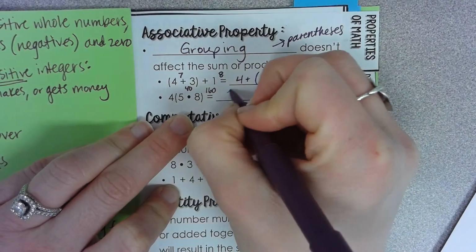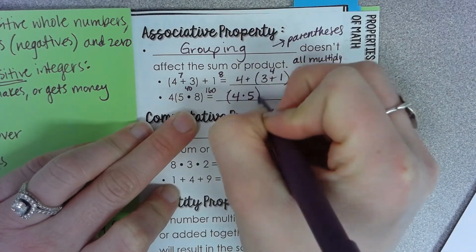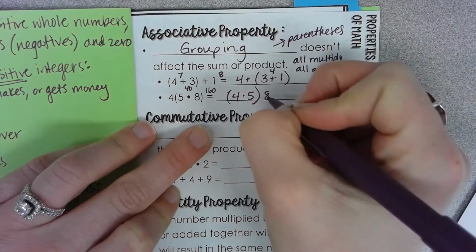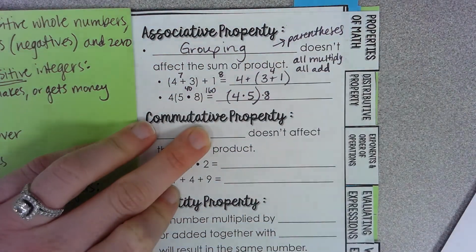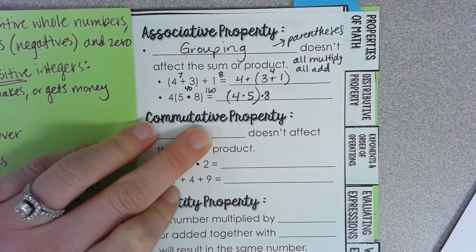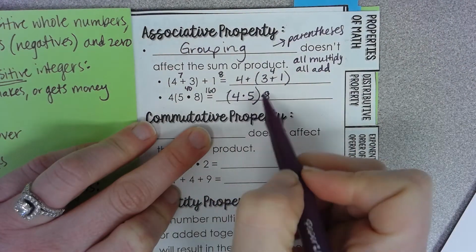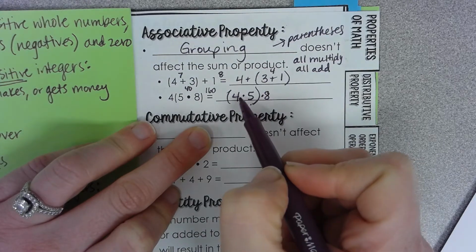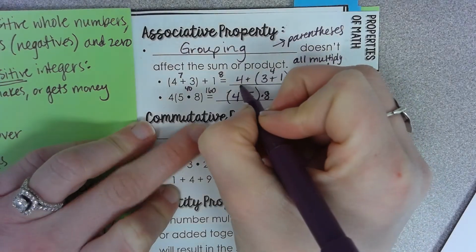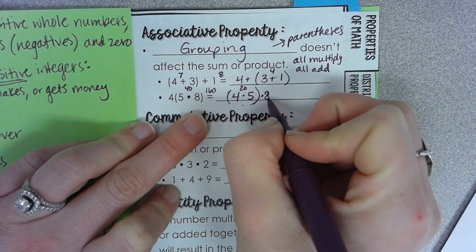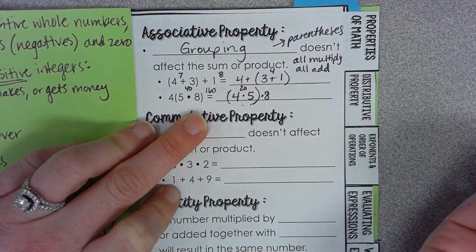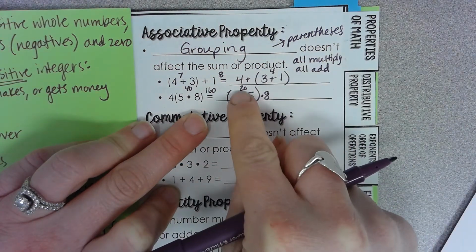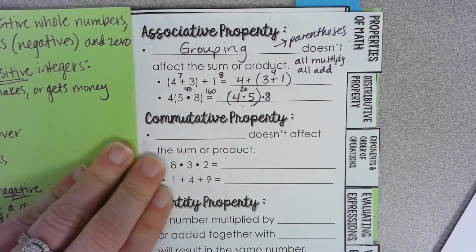Now, if I group this differently and do 4 times 5 and then multiply by 8 outside, or I can even add a multiply symbol out there in front of the 8, I would group this together and now do 4 times 5. Order of operations, parentheses comes first, 4 times 5 first, and I get 20. And then I would do 20 times 8, and I would still get 160. 2 times 8 is 16. Add your 0 on, you get 160.